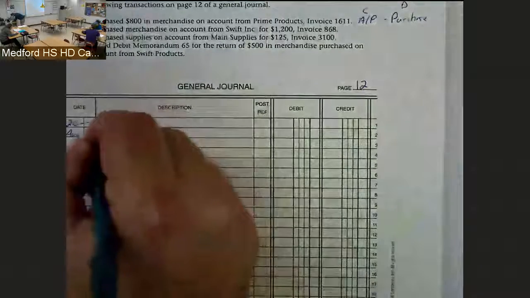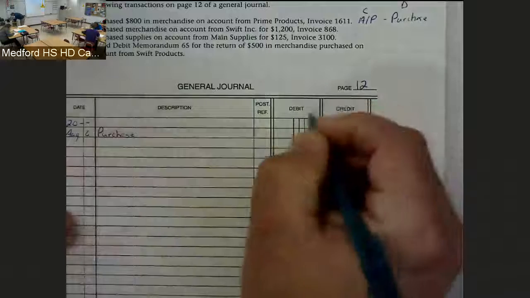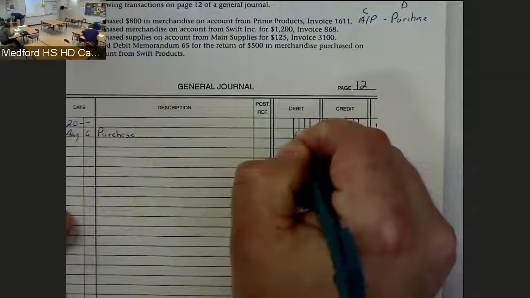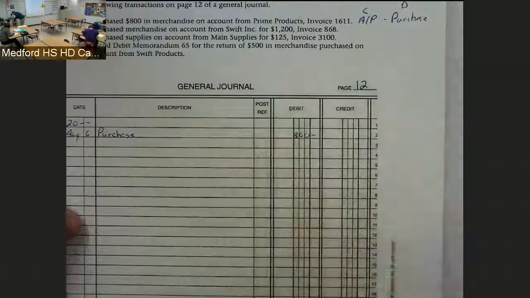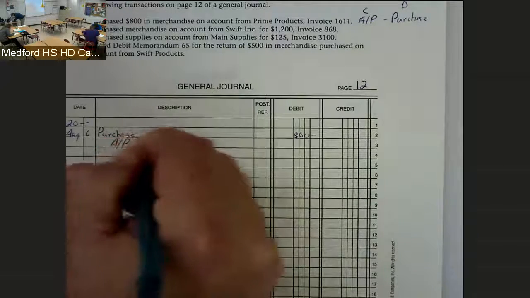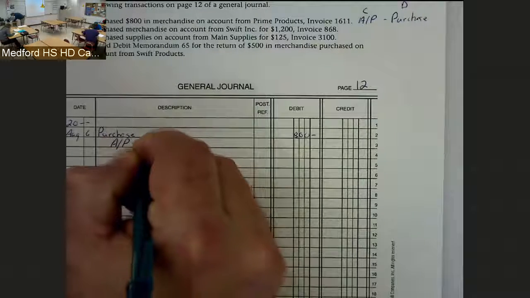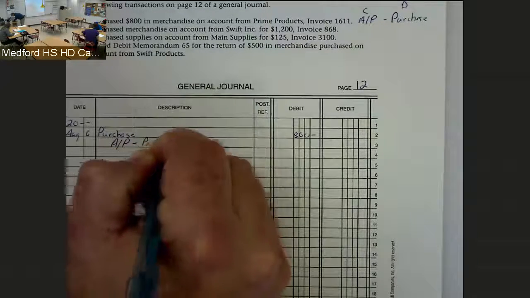So I'm going to debit my purchases account. The amount is $800. And I'm going to credit accounts payable. And I'm going to be specific. Accounts payable for Prime Products.